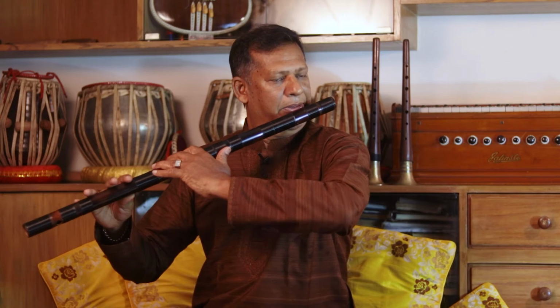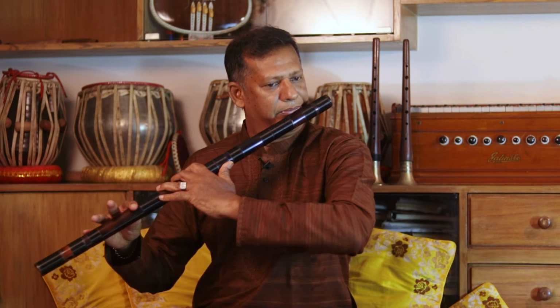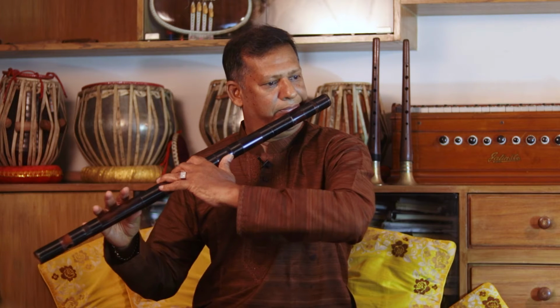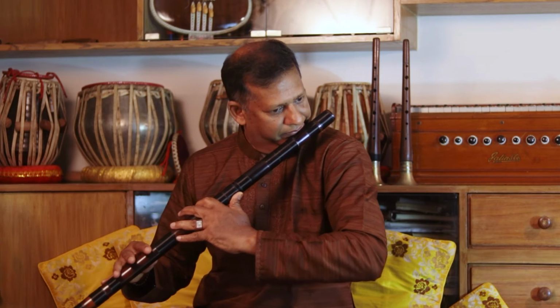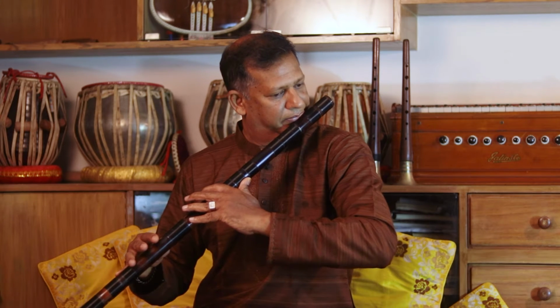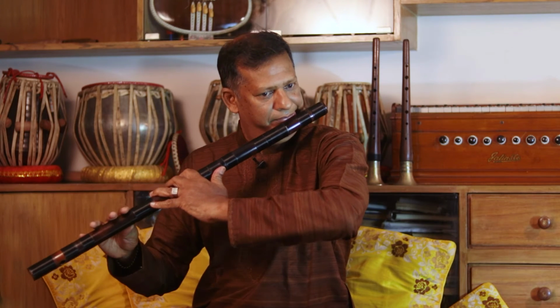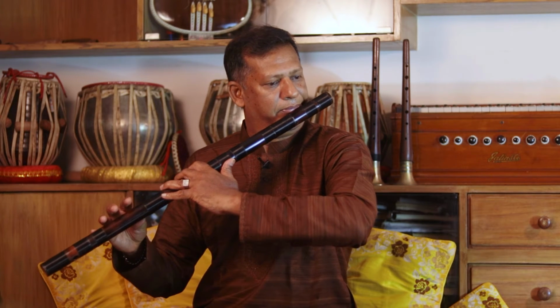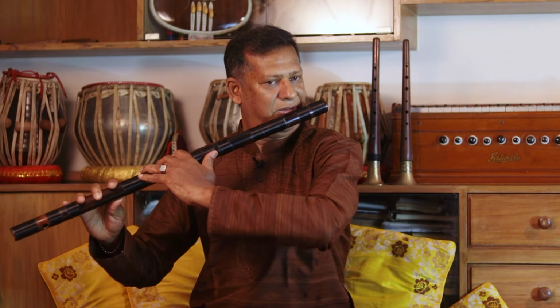For example, in different ragas you can have meend, like in Bhupali, the sa, and like in Yaman, ni, re, sa.